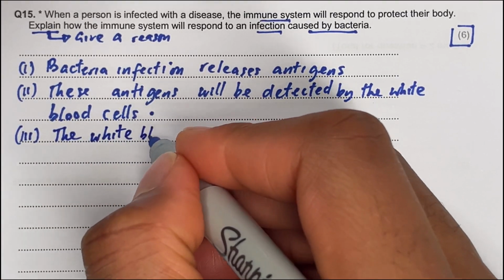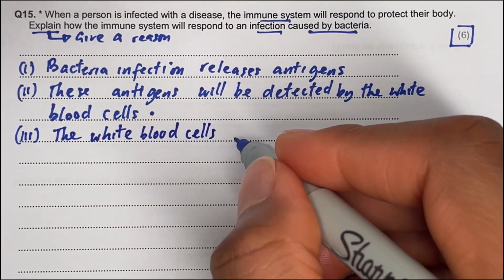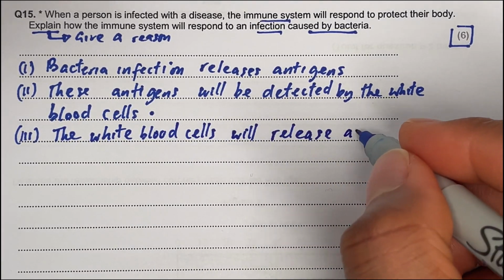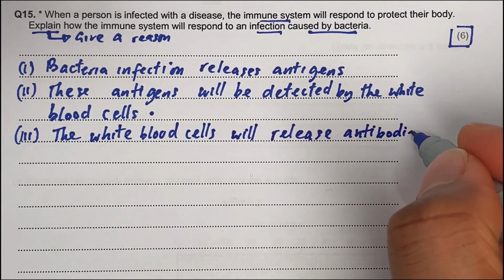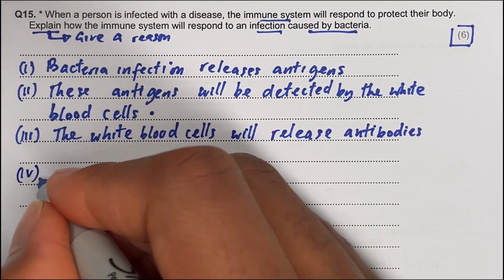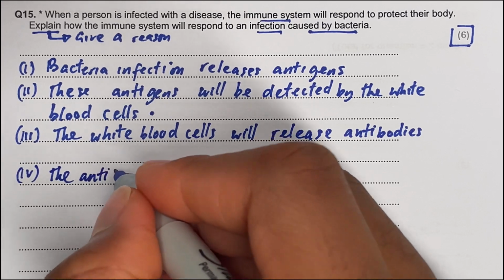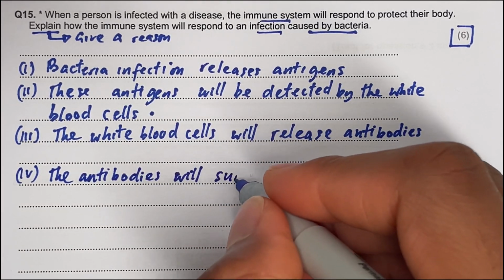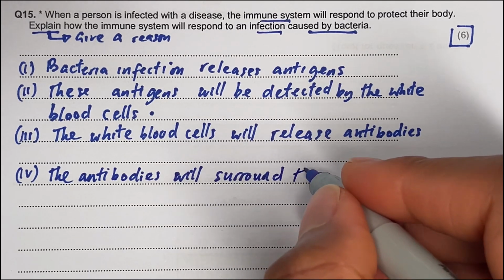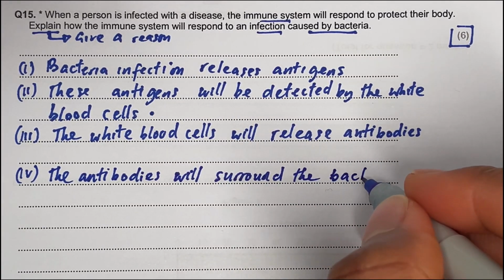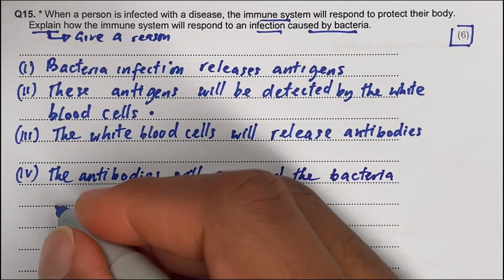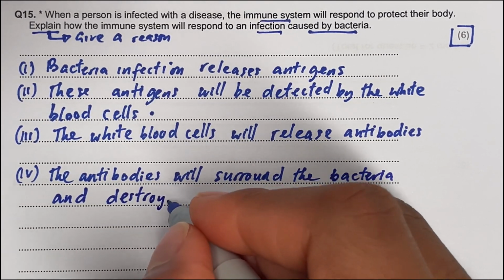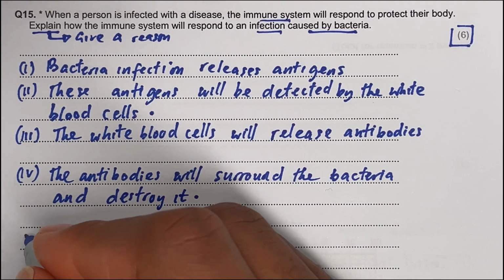The white blood cells will release antibodies. Okay? The antibodies will surround the bacteria and destroy it. Okay? Okay, so my next point will be my point 5.